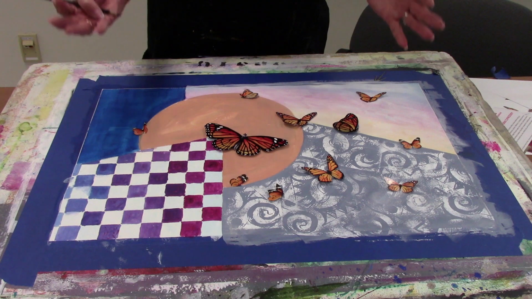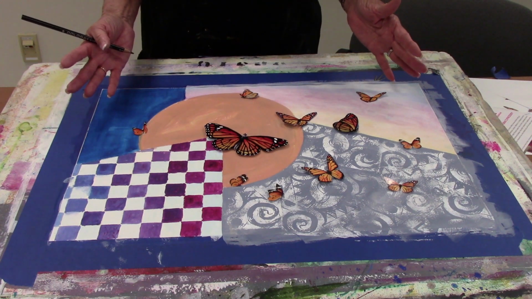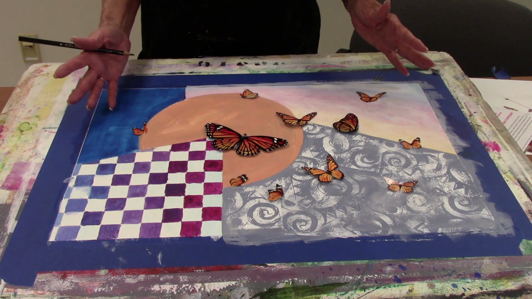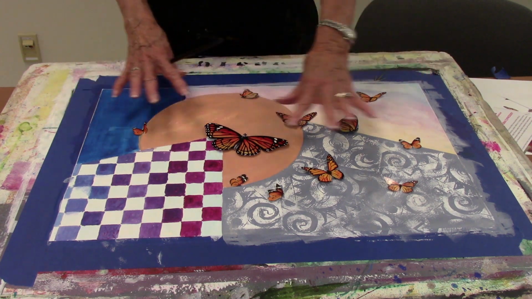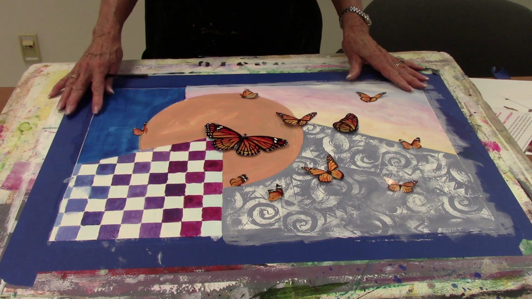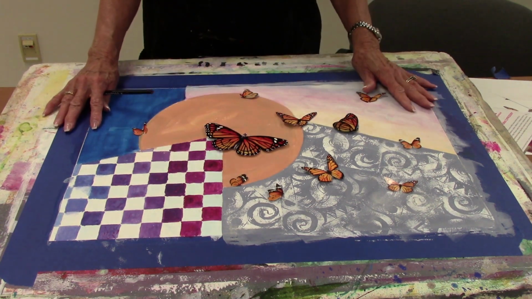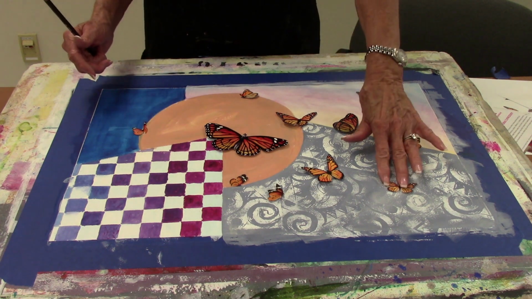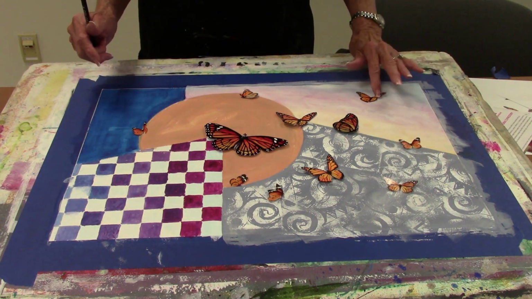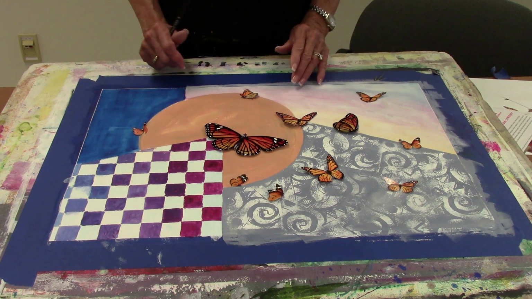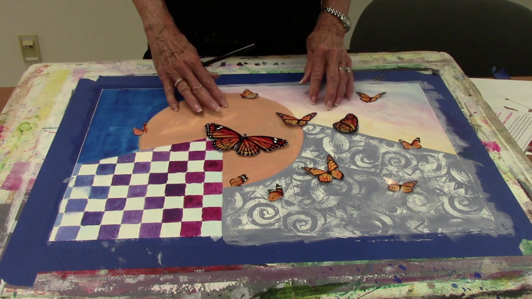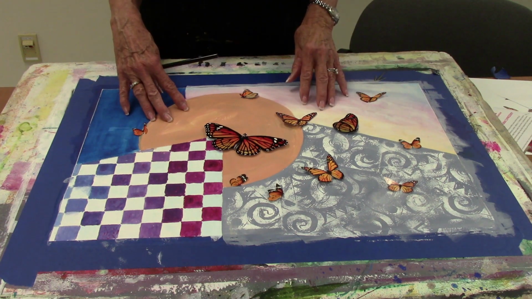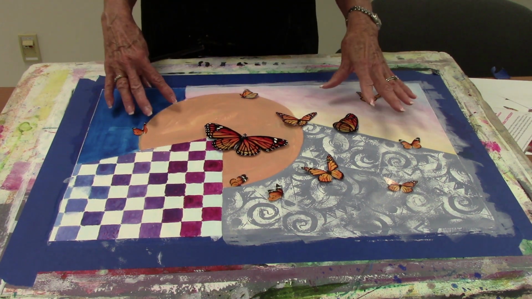Remember, I think that you should always be using uneven numbers when you're doing this. So I picked 11, so I have a lot on here. I've placed them around the painting, sometimes covering up places that I'm not really happy with. There's a little spot here that didn't come out really good, so I covered that up. I've spread them around and put them on the more neutral areas.